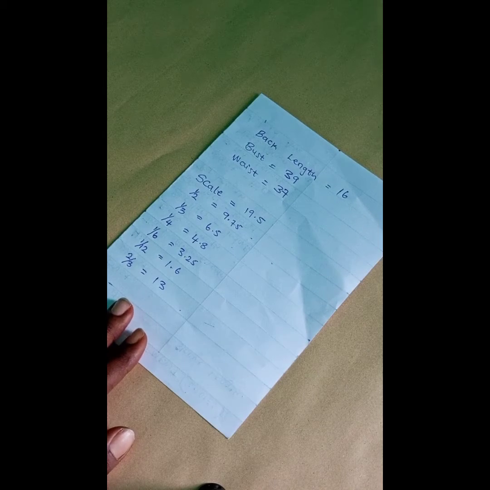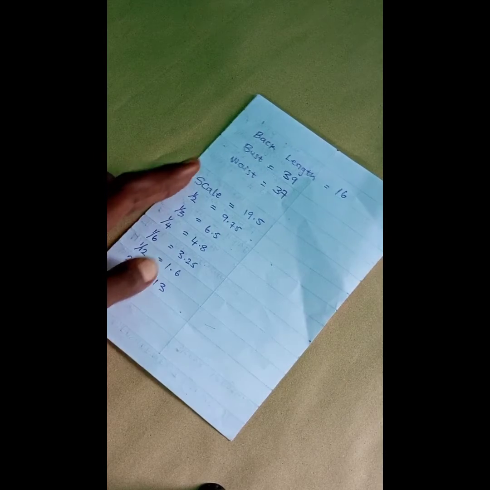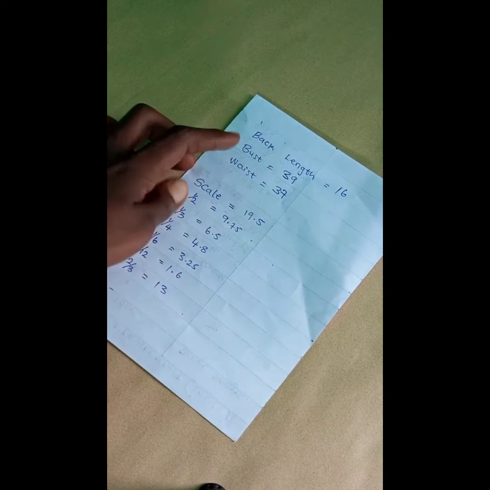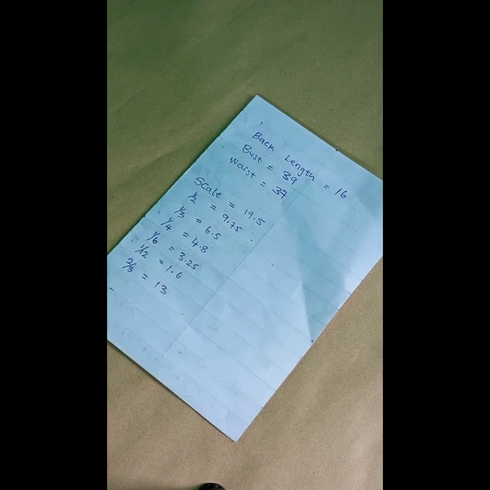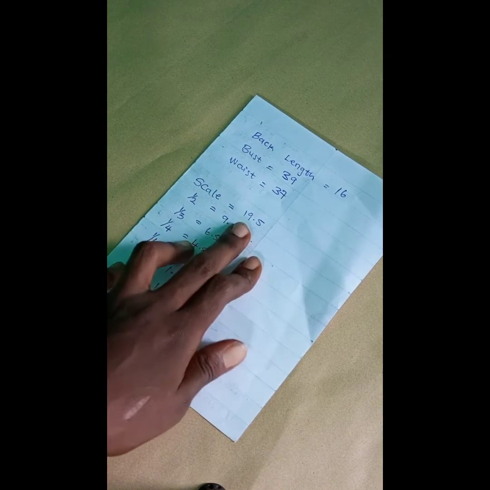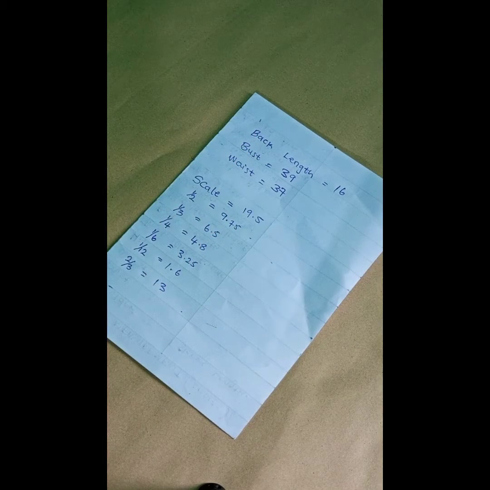So this is what I have. Let me go through it for you again. The scale measurement here is just the bust divided by 2. That is 39 divided by 2, which gives me 19.5. So your scale should be your bust measurement divided by 2.